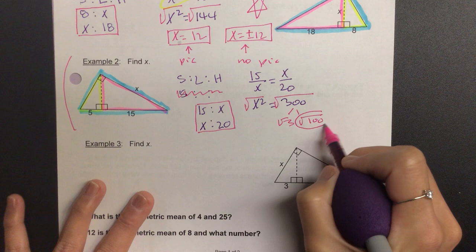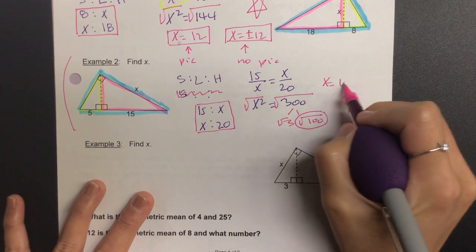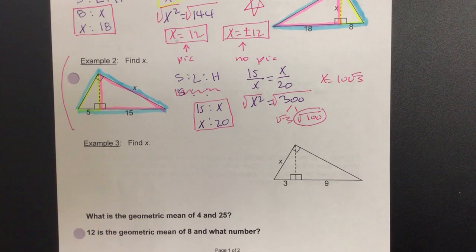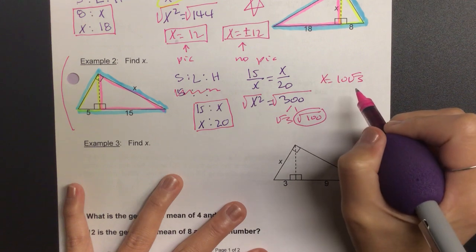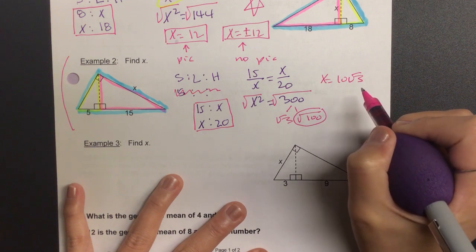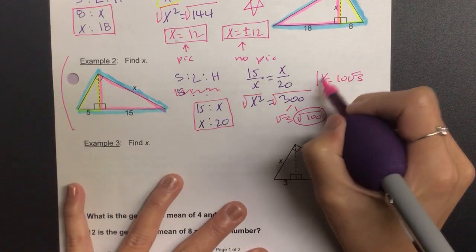Isn't this a perfect square? Of what? So we have 10 radical 3. Could you have split it in a different way and still get the same number? Definitely. Now, should I say plus or minus 10 radical 3 or just positive 10 radical 3? Because we have a picture. Very good.